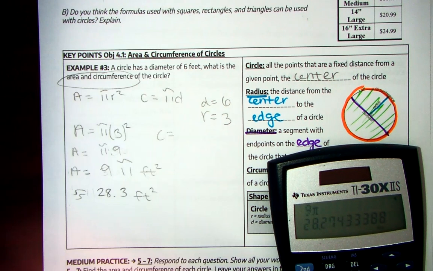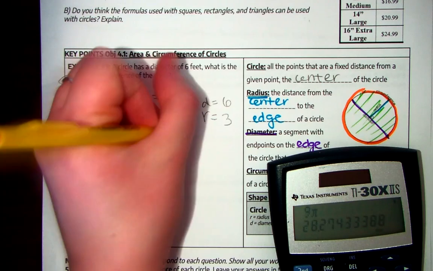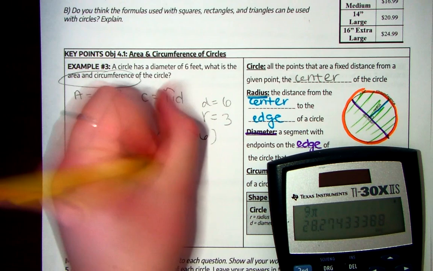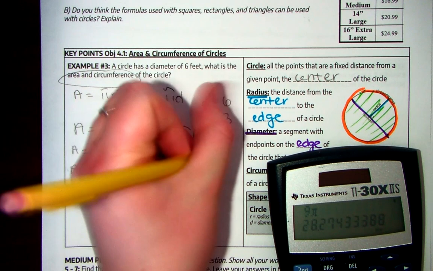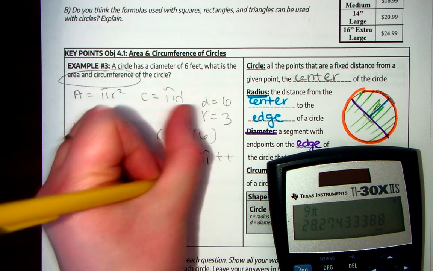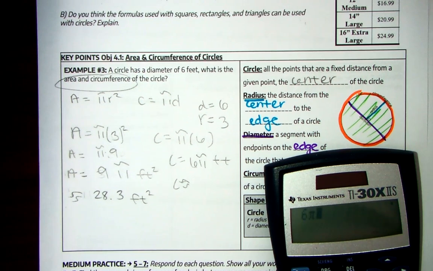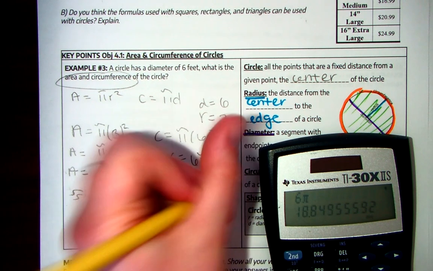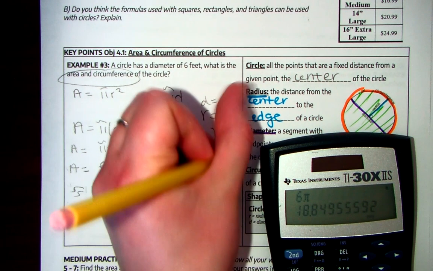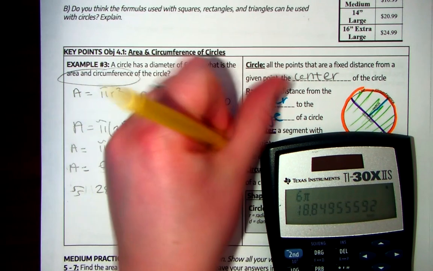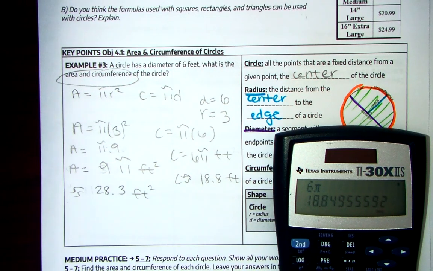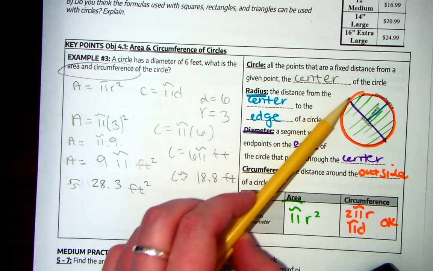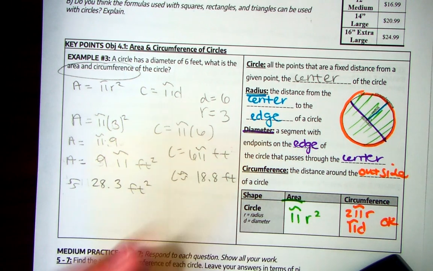Now the circumference is just equal to pi times the diameter. So I can do pi times 6, since 6 is the diameter. The circumference, we can just leave it as 6 pi feet. Or let's find that as a decimal. It would be about 18.8 feet. Oops, sorry, this should be feet. It's not feet squared because we're not talking about square units. We're talking about a distance that we could lay out straight.